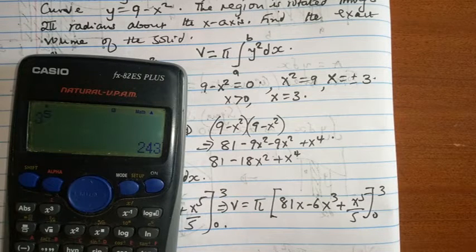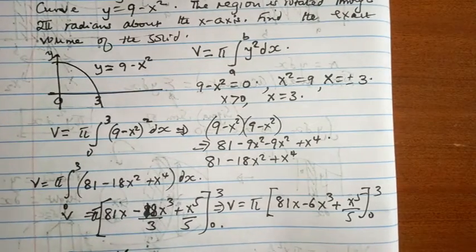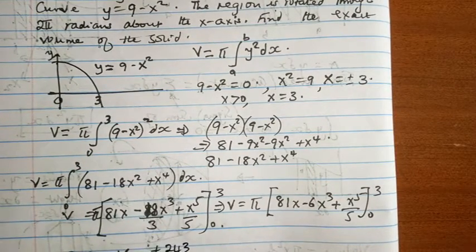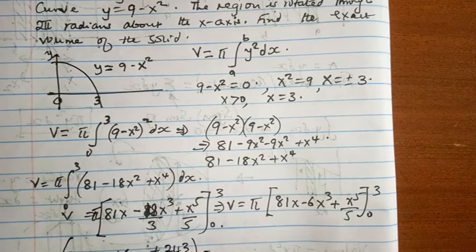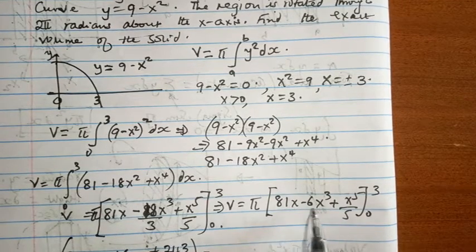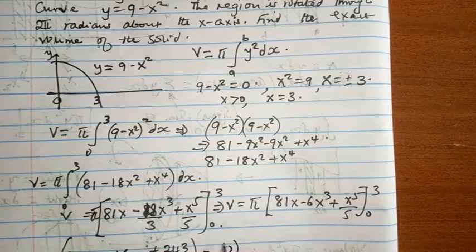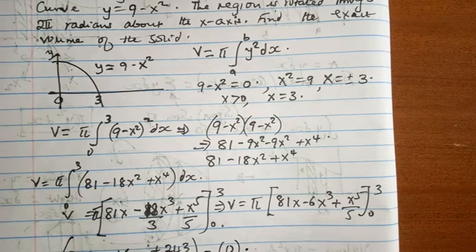Of course, when you divide that by 5, it gives you 243 over 5, minus, this becomes 0, 0, 0, minus 0 entirely.